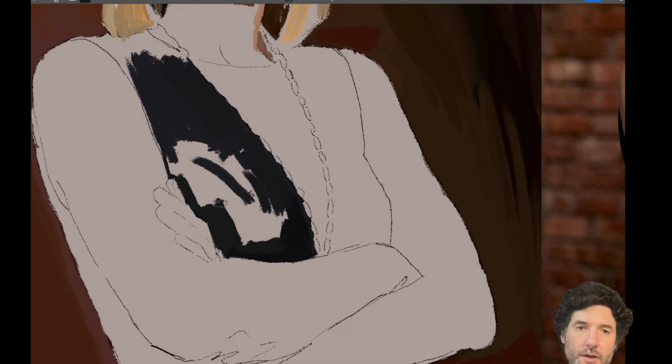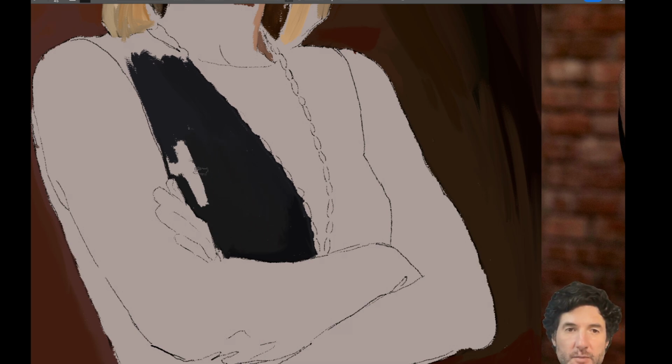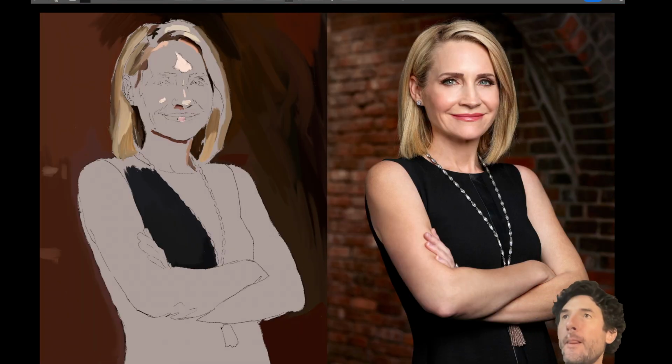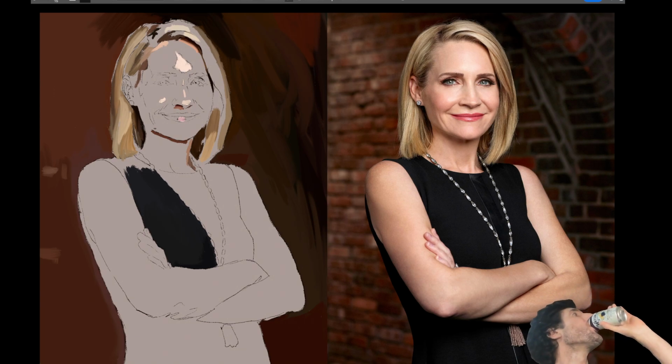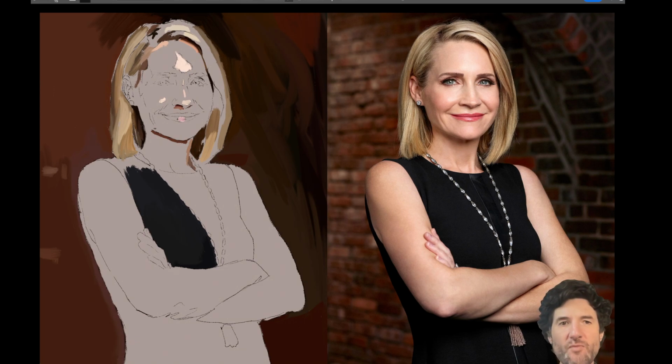Now another interesting thing is you'll notice, I'm not hiding it, I have this charcoal underdrawing here. Another way to do this is to not have that at all. So imagine you just have to guess, where am I going to put this brush stroke for the top of the head?